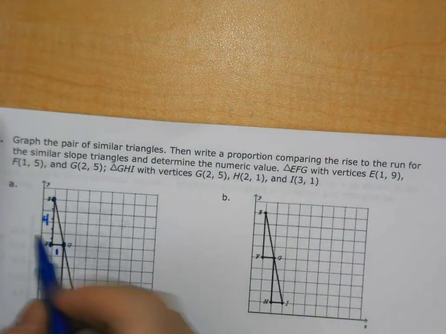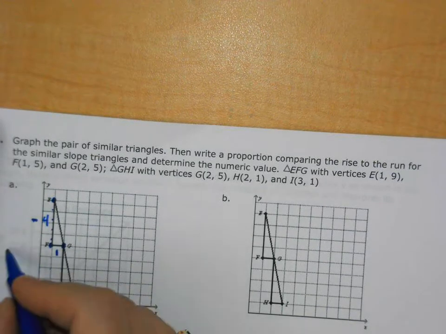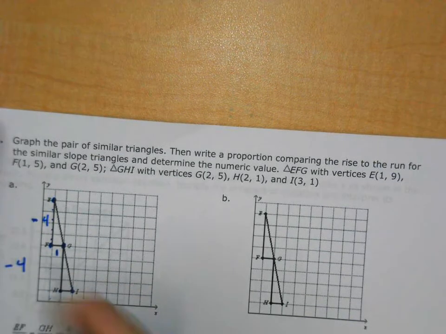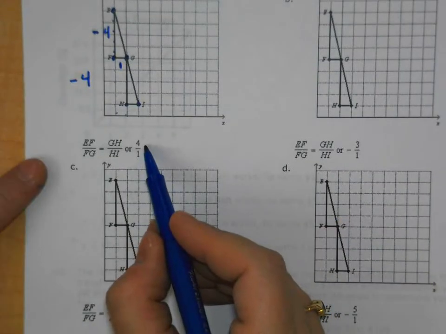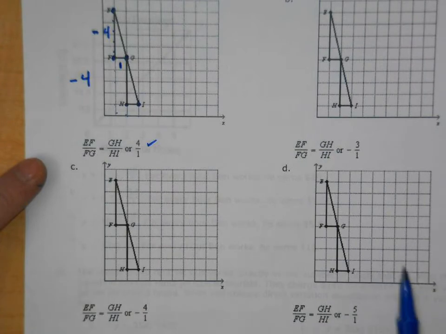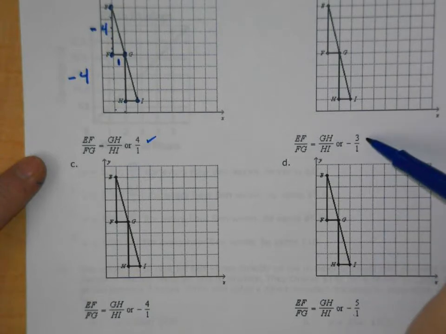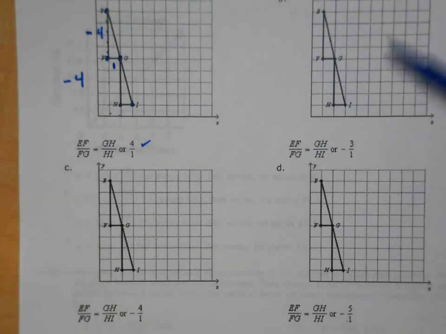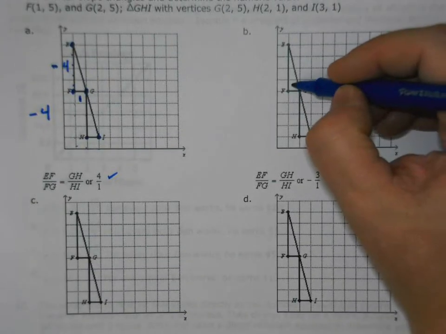But this is a negative slope. So this is a negative 4 over 1. So my slope should be a negative 4. Well, if I look at answer choice A, that's a positive slope, so that's not correct. This one's a negative slope, and this one's a negative slope, and this one's a negative slope. So I should check my points here just to make sure.